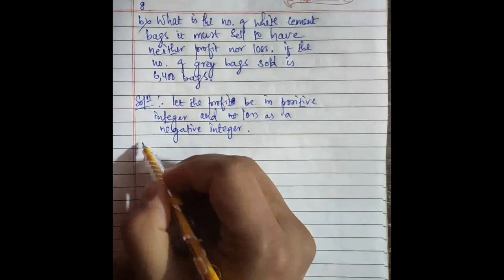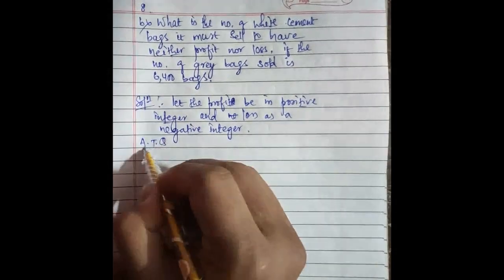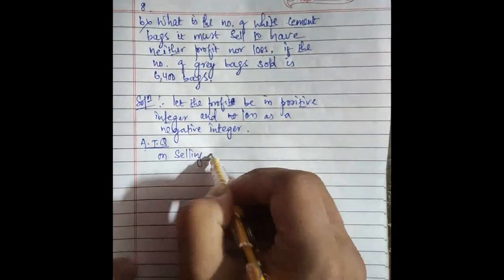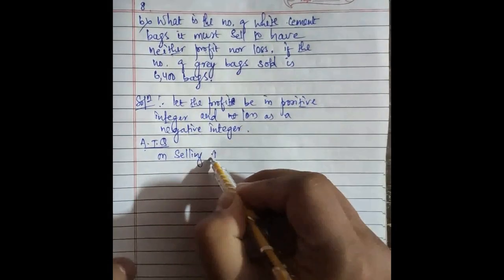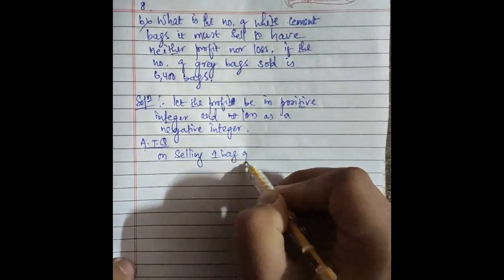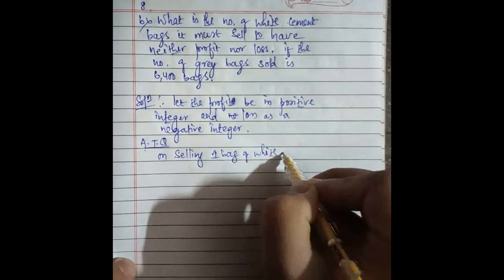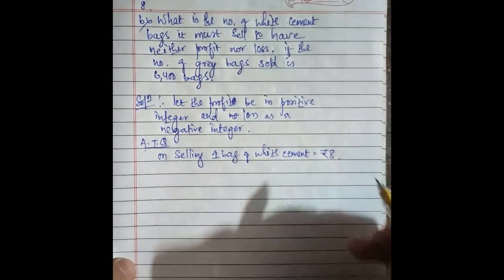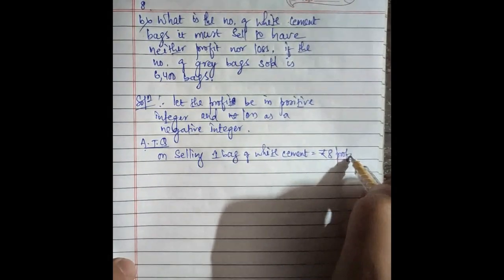So according to the question, we know that on selling one bag of white cement, the company was having rupees 8 profit, right?